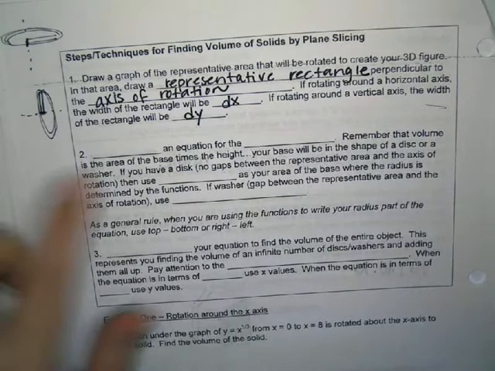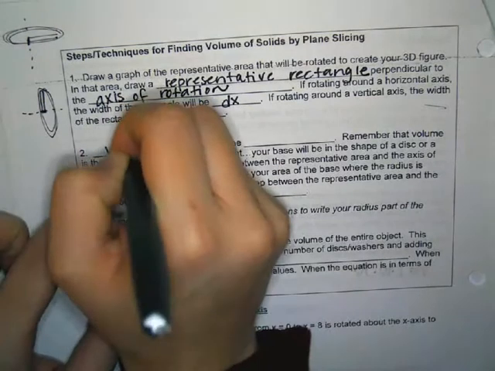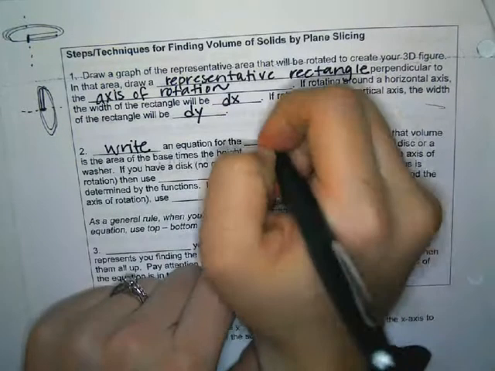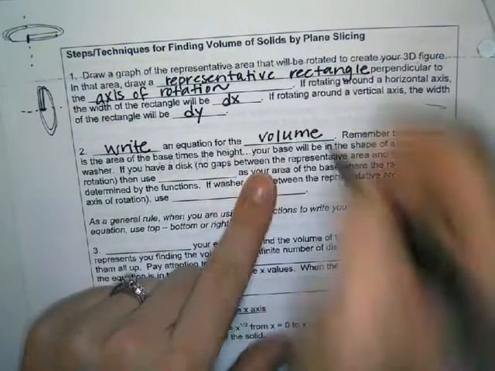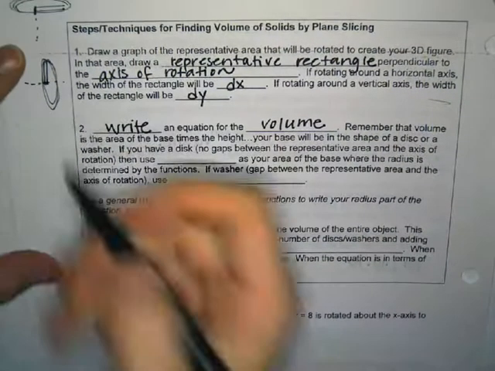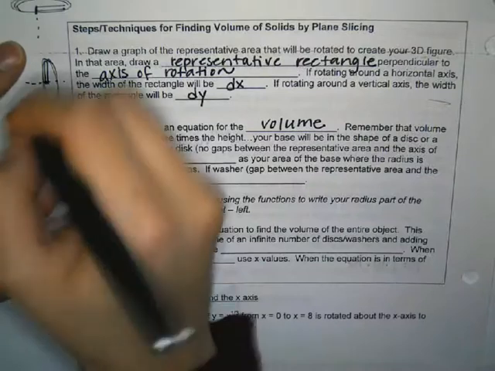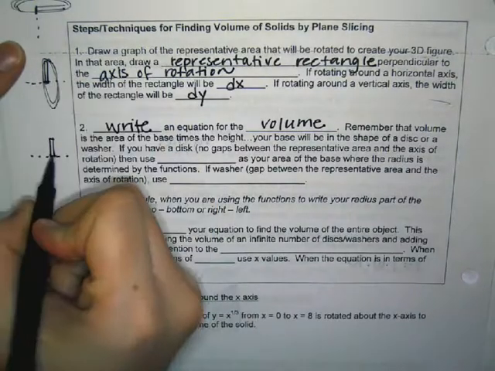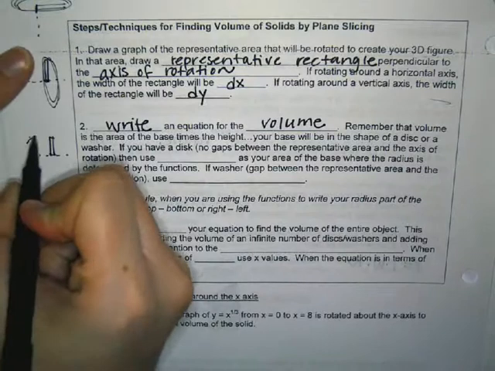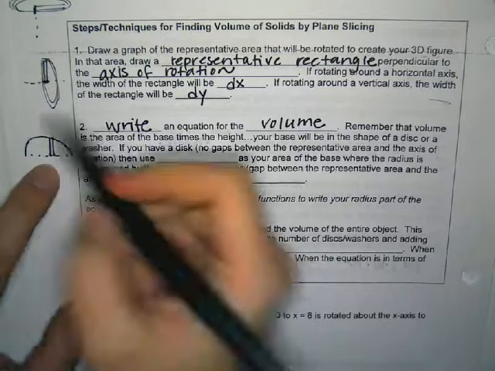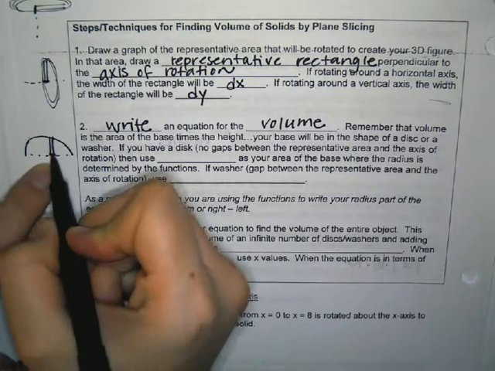Okay, then for step number 2, much like our last standard, you're going to write an equation for the volume. Now, there's going to be two different shapes that you have. When you have an axis of rotation and you have a rectangle that butts up, so let's say my curve kind of happens like this, the one that's going to be rotating, and you have that representative rectangle butting up to the axis of rotation.